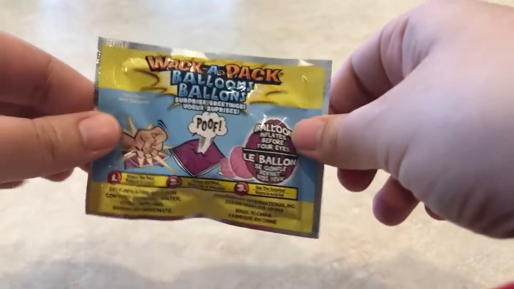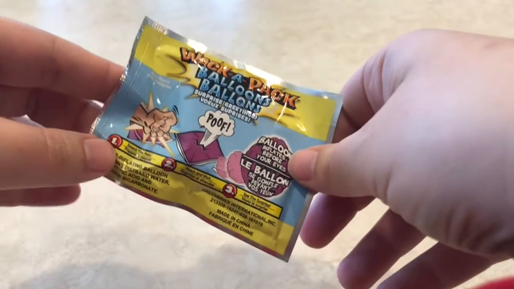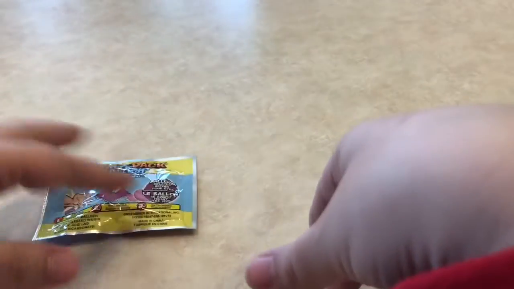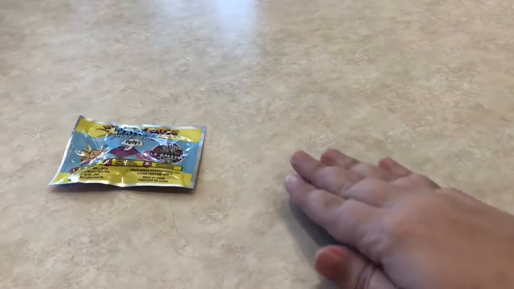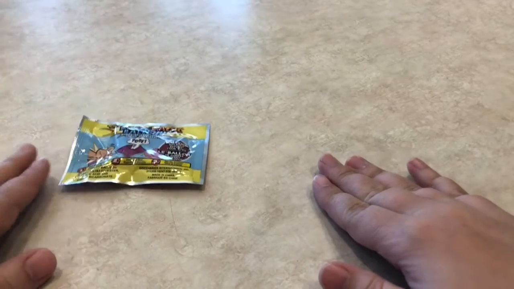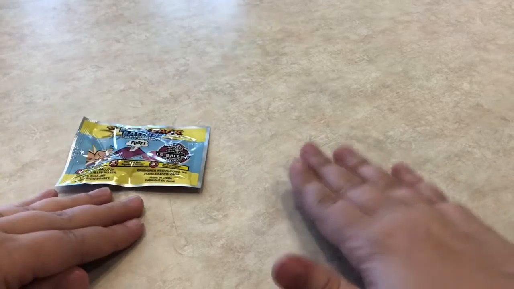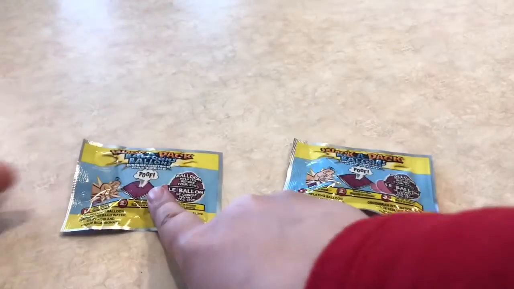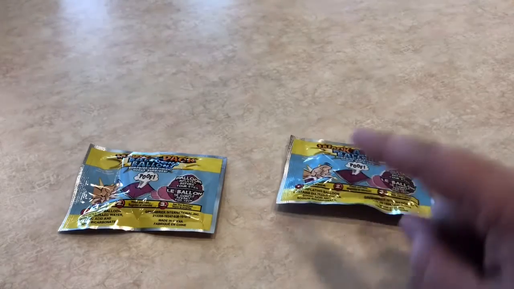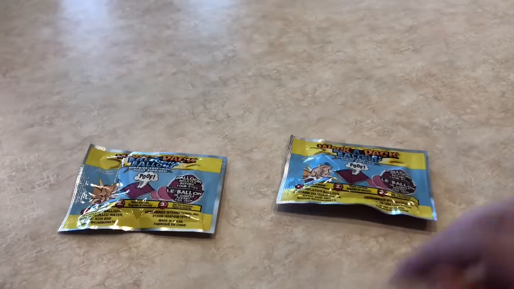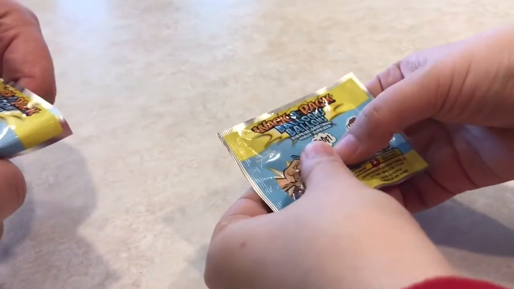So I have one here that's room temperature, and then I have one in the fridge that we're going to compare. I'm going to put the warm one here, and the cold one's going to go here. And then we're going to see which reaction happens faster. Okay, so this is the room temperature one. This is the cold one. We're going to break them at the same time, set them down, and see which one pops first. Okay, I'm ready? Ready, set, go.